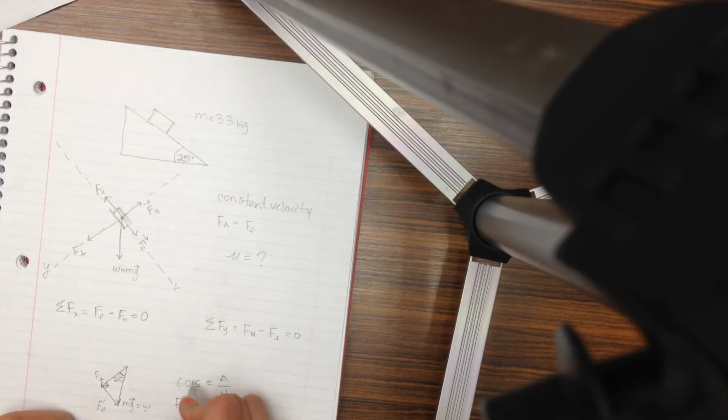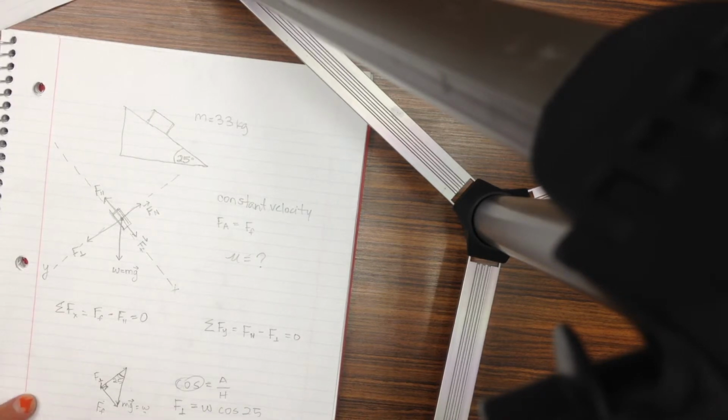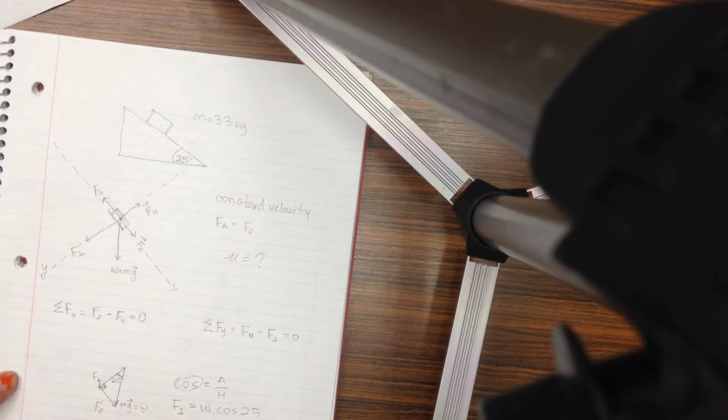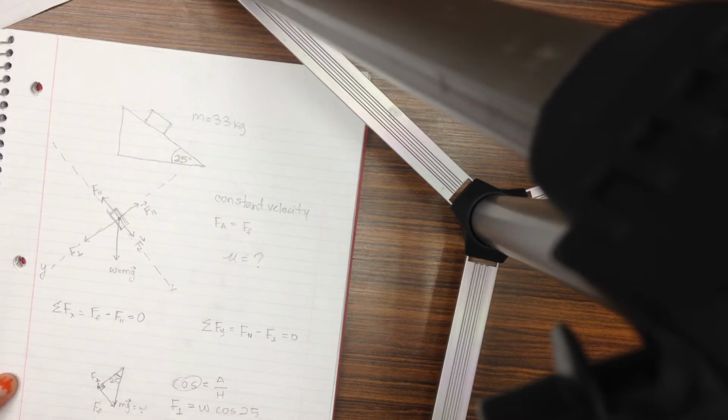So cosine is the one for that, and sine is going to be the one for the other. We'll say F frictional force, that's the other one, equals W sine 25 degrees. Okay, cosine, sine.